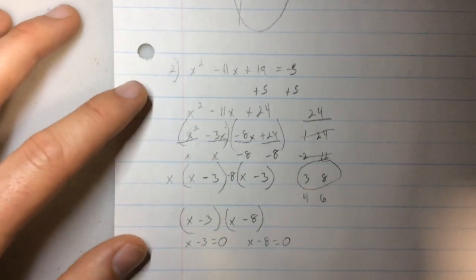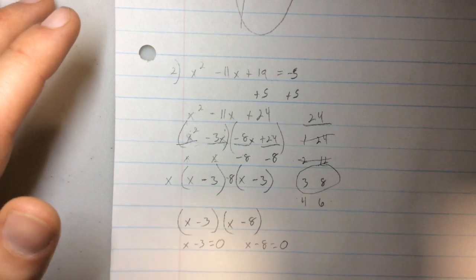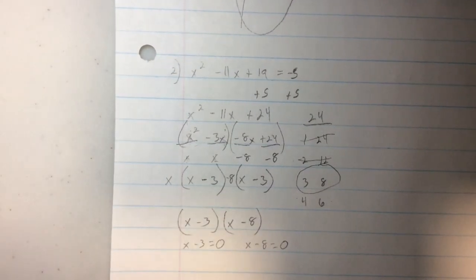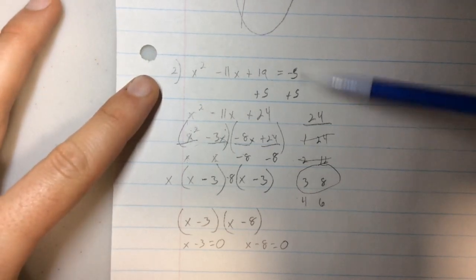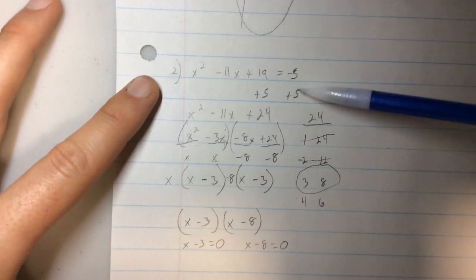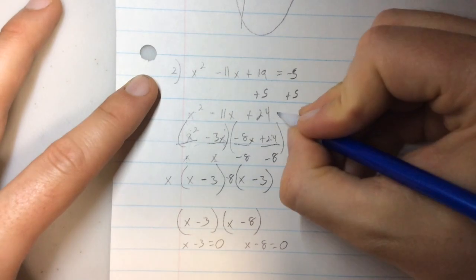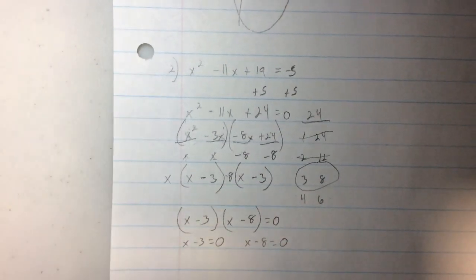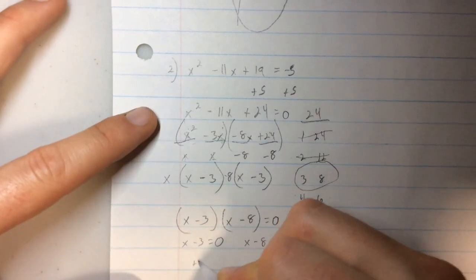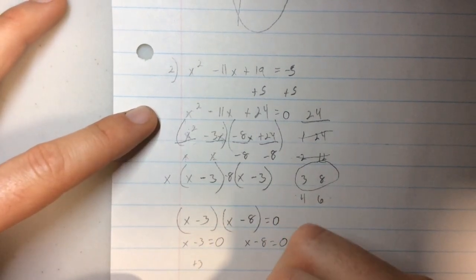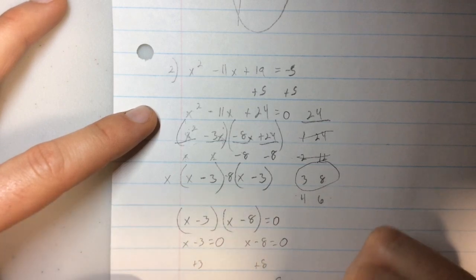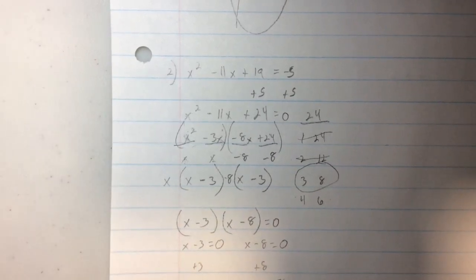Now, I'm sure some of you are wondering, why are we setting it equal to 0? Well, the reason we're setting it equal to 0 is, number 1, we're trying to figure out what the x-intercept is. Number 2, when I added 5 to both sides up here, negative 5 plus 5 becomes a 0. So I could have just literally made this equal to 0. And so these could still be equal to 0 down here. Okay? Plus 3 gives me x is equal to 3. Plus 8 gives me x is equal to 8. And so that would be the two answers for that one right there.